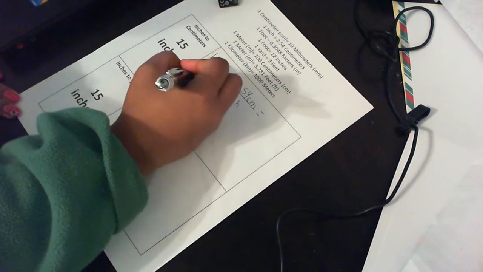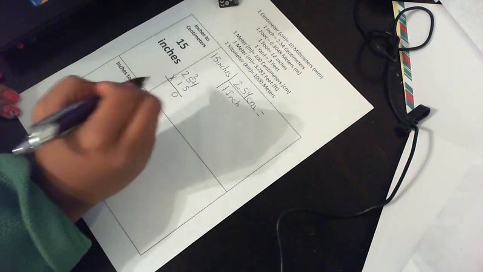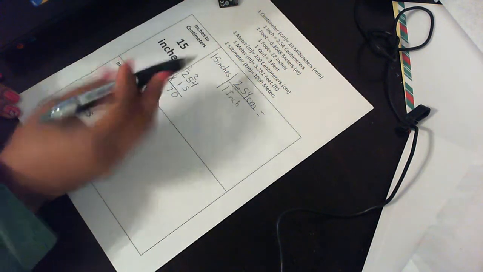4 times 5 is 20. Carry the 2. 5 times 5 is 25. Plus 2 more is 27. Carry the 2. 5 times 2 is 10. Plus 2 more is 12. Put down the 0. 1 times 4 is 4. 1 times 5 is 5. 1 times 2 is 2. And then we're adding. We get 0, 11, carry the 1, 7, 8, 3. So we get 3810.